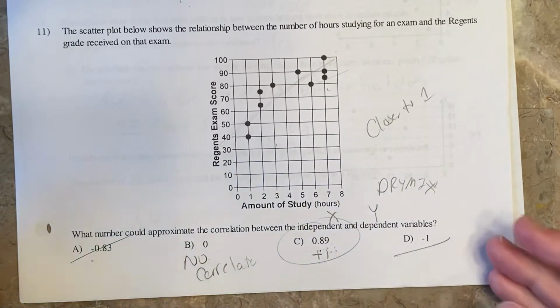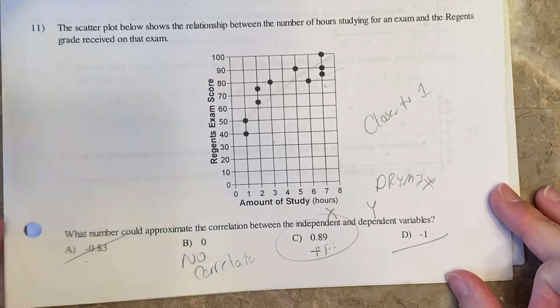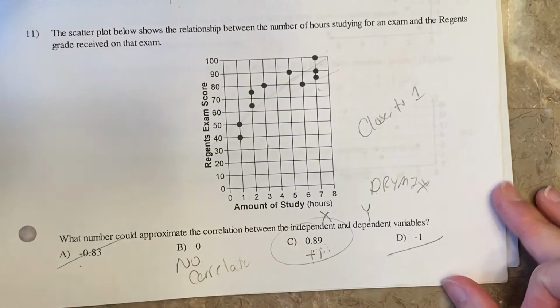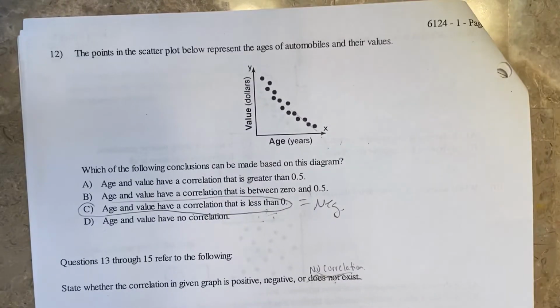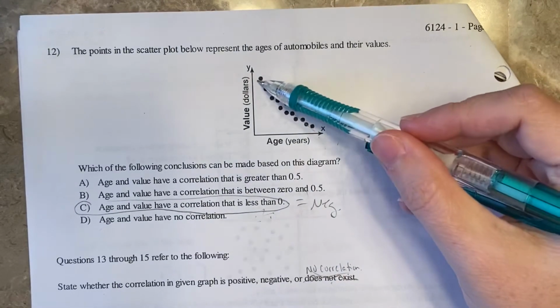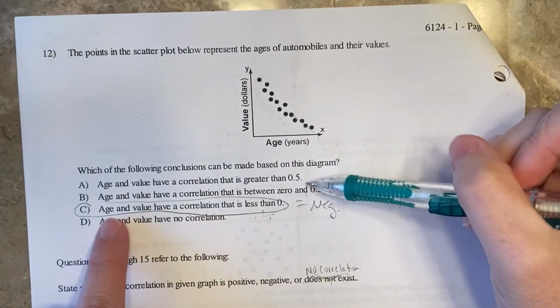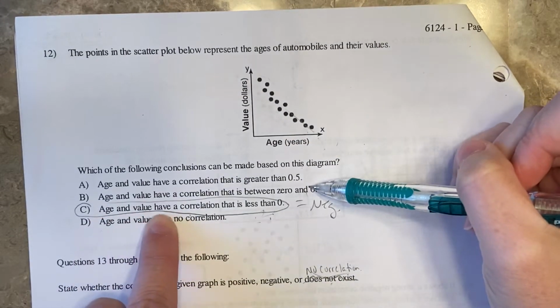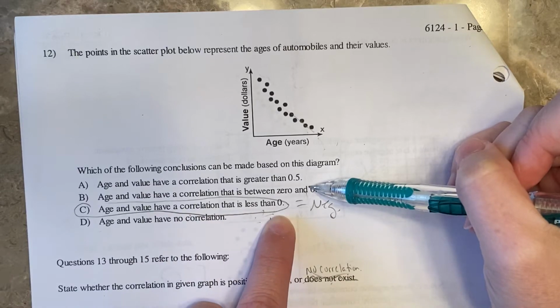So these numbers are something called a correlation coefficient, and I'm going to show you how to figure that out on your calculator in today's lesson. All right, 12. The points in the scatter plot below represent the ages of automobiles and their values. We could see it's a negative, and the only one that says anything about negative is C. Age and value have a correlation of less than 0.